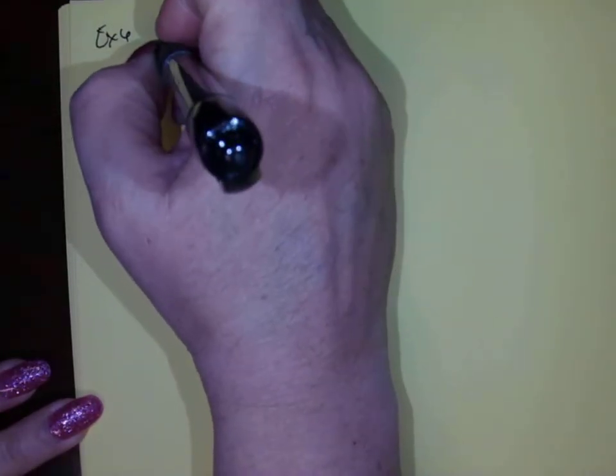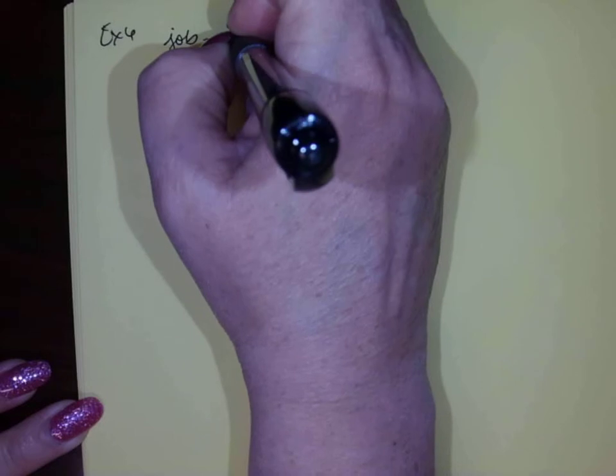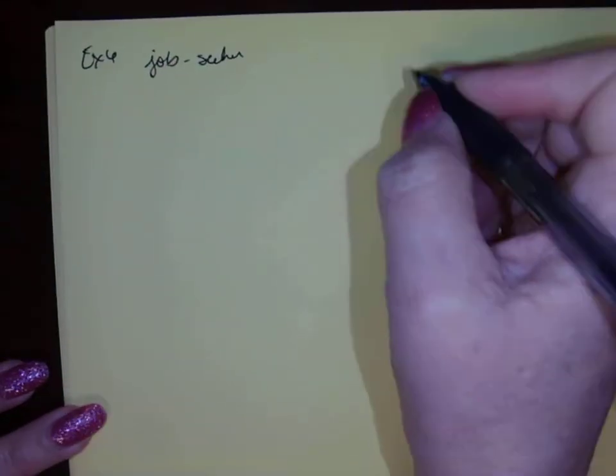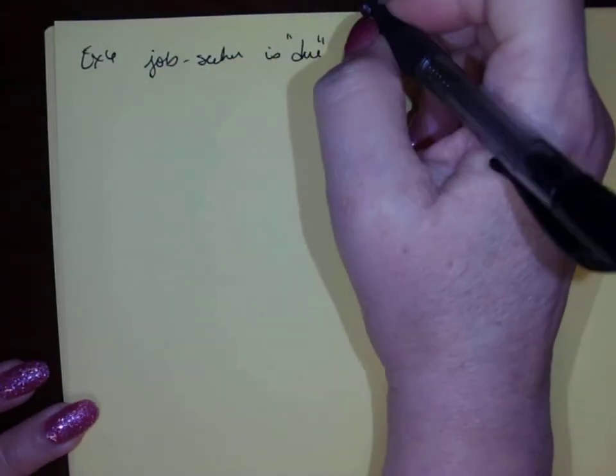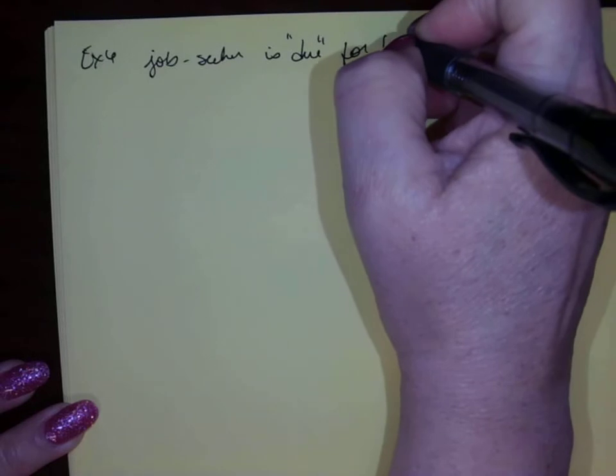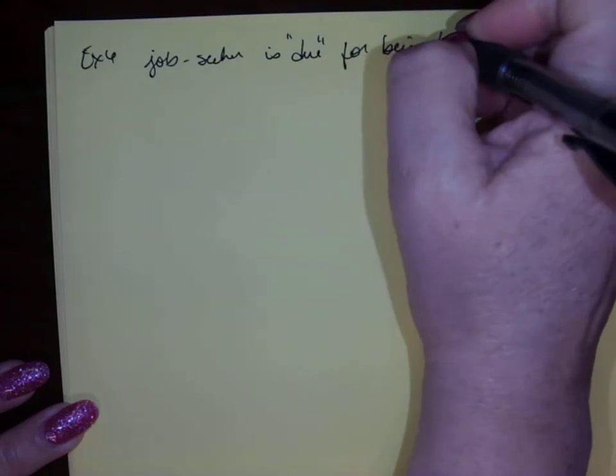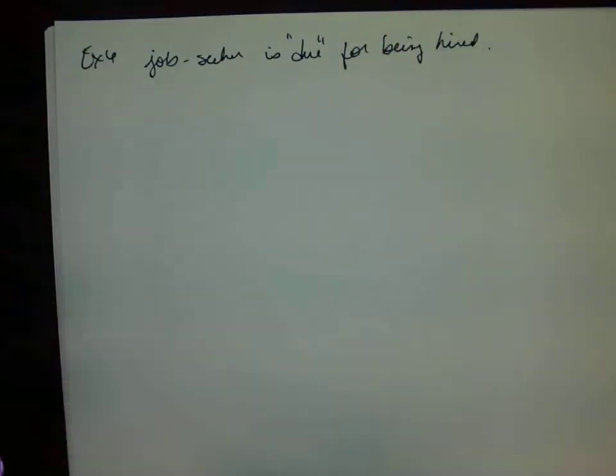All right, so example 6. What they're saying, applying that law of large numbers, is that the job seeker is due for being hired, right?